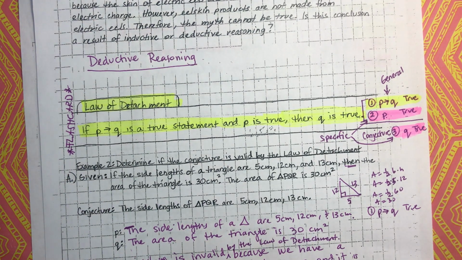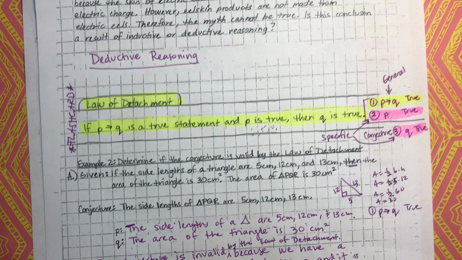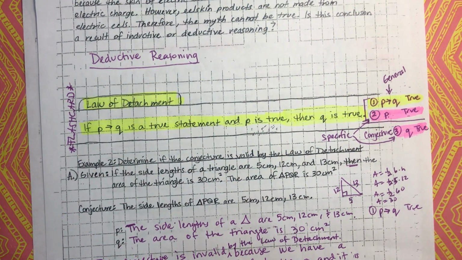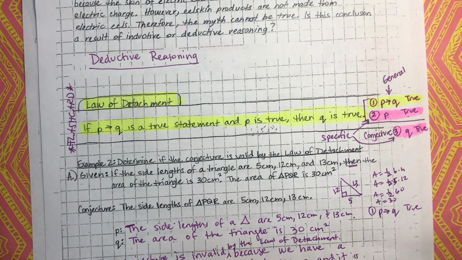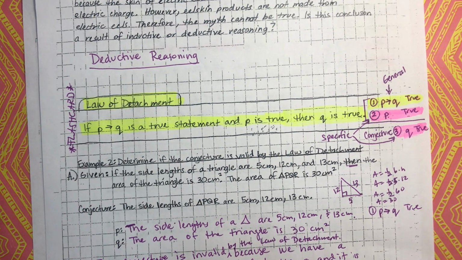So you got to know the rules to be able to do these problems. If you don't know the rules, you're not going to do well in the homework, the quizzes, or the test, okay? And you guys are very capable of doing well, so just make sure that you know those rules.